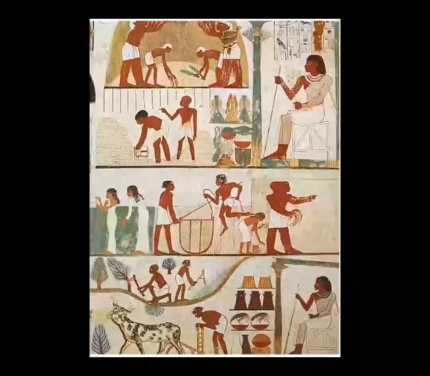Mathematical notation was decimal, and based on hieroglyphic signs for each power of 10 up to 1 million. Each of these could be written as many times as necessary to add up to the desired number. So to write the number 80 or 800, the symbol for 10 or 100 was written 8 times respectively.